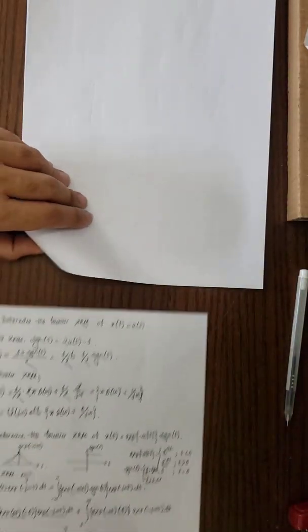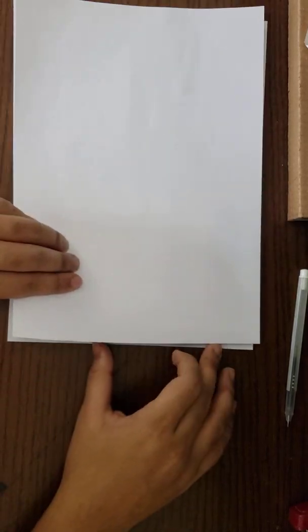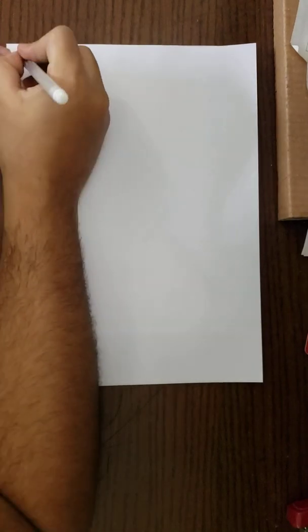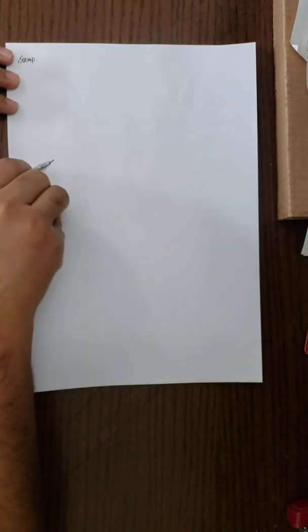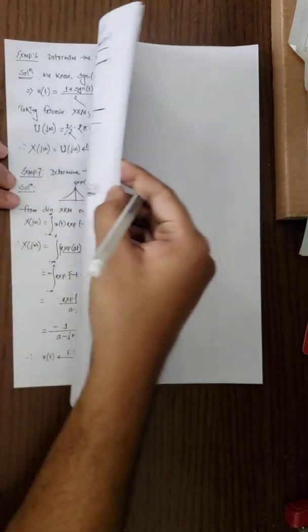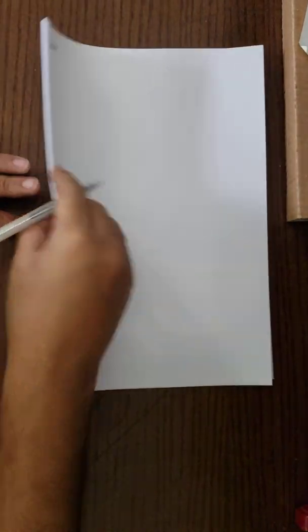Now, moving on to the next problem, which is example number 10.